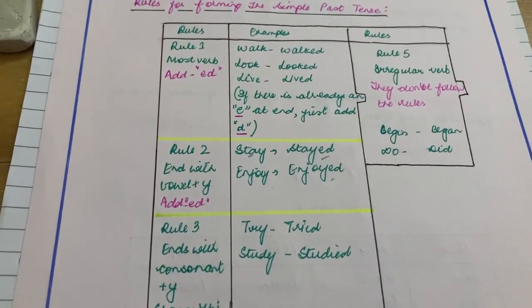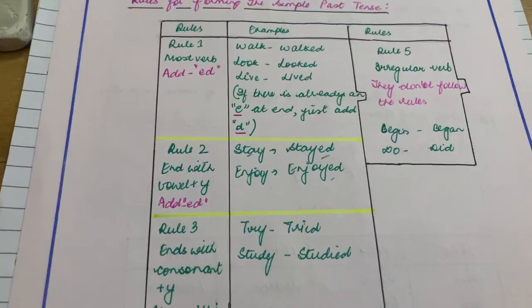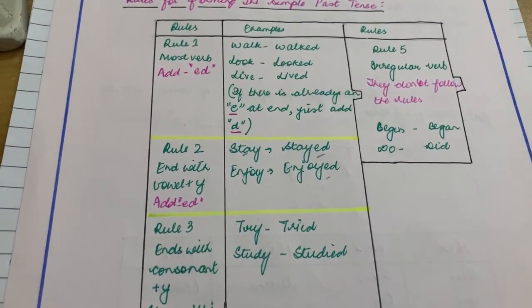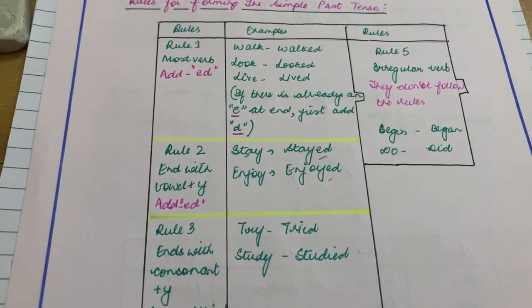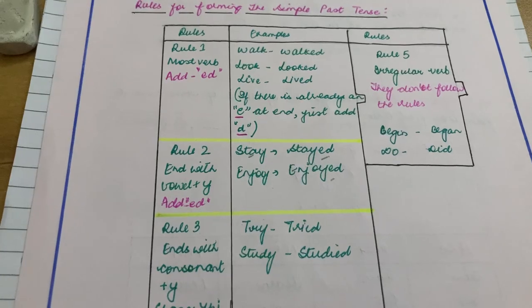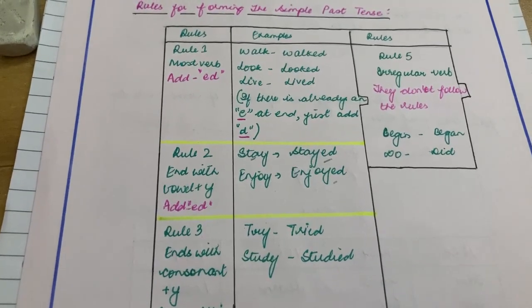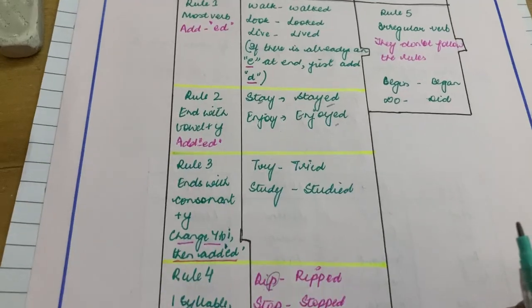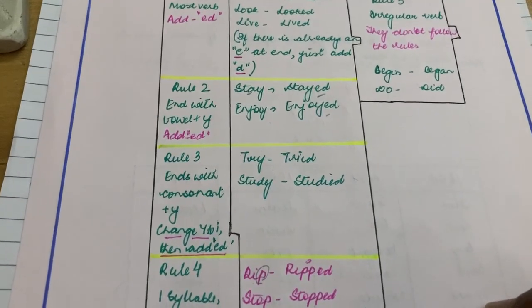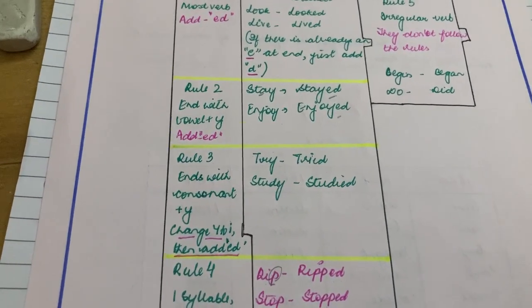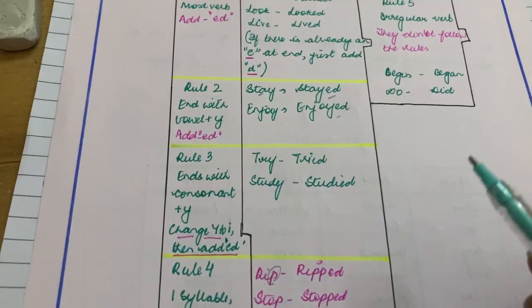One is, to most verbs we add ed. Then the second one is, if the verb is ending with a vowel plus y, we will again add ed to it after y. But if the word is ending with a consonant plus y, we will change y to i and then add ed.